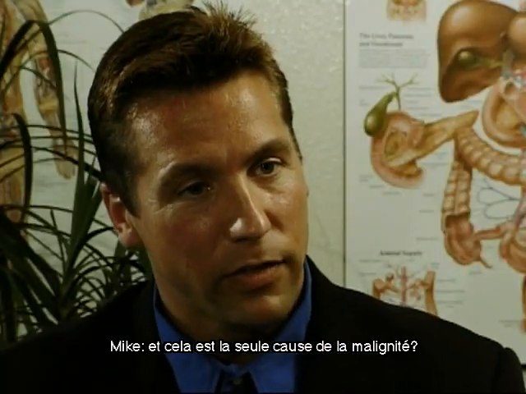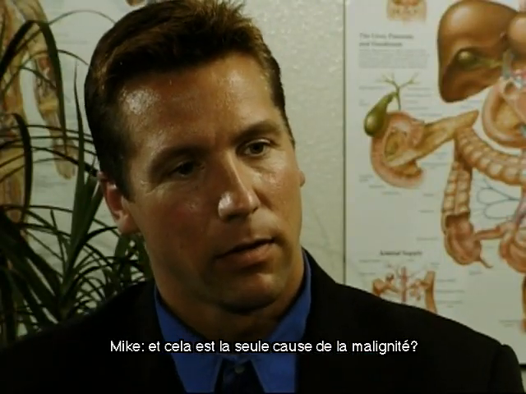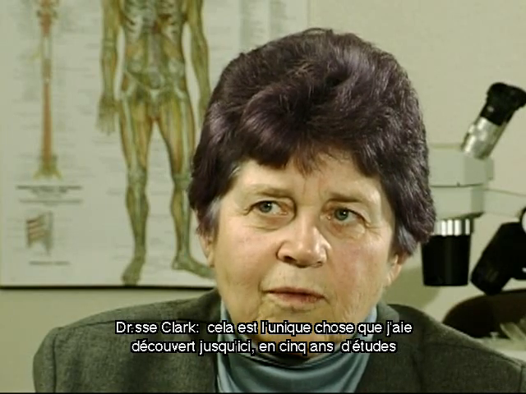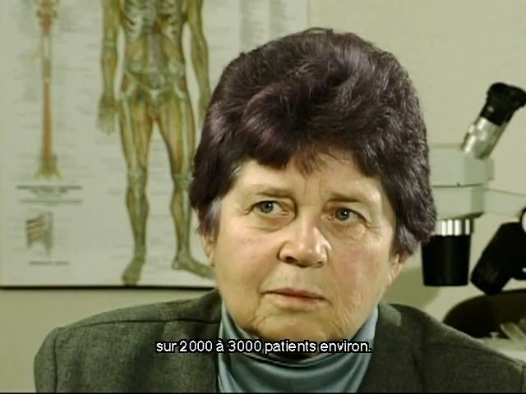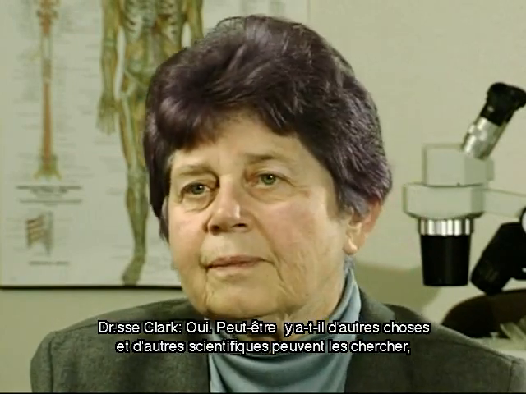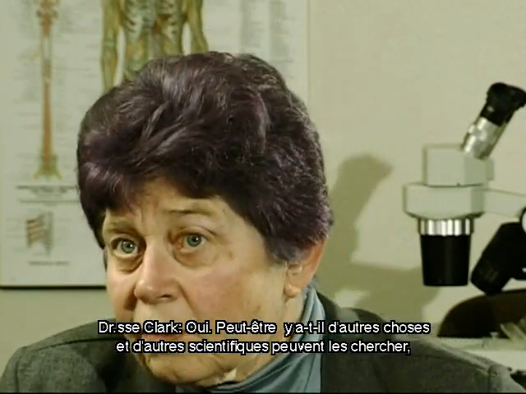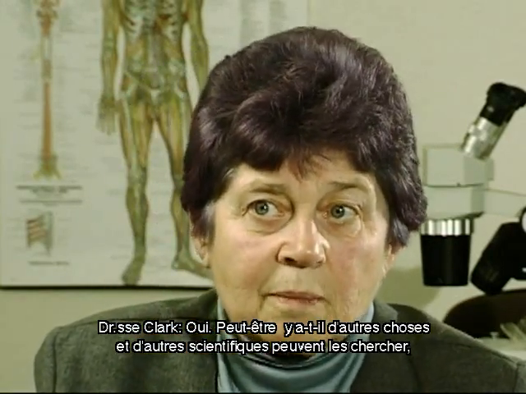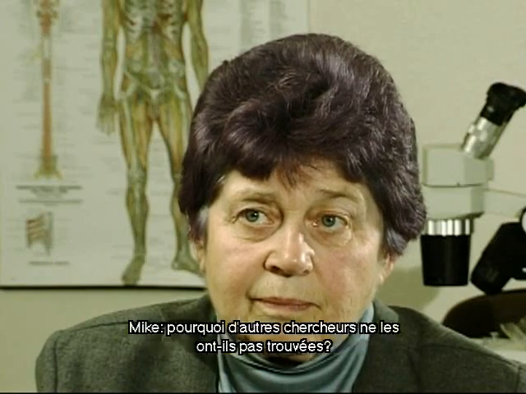And that's the only single thing that causes malignancy? That is the only thing that I have found so far over 5 years of studying possibly 2,000 to 3,000 patients. All cancer? Yes. So there may be other things, and other scientists can search for them, but I haven't found them. Why have no other researchers found this? They haven't looked.